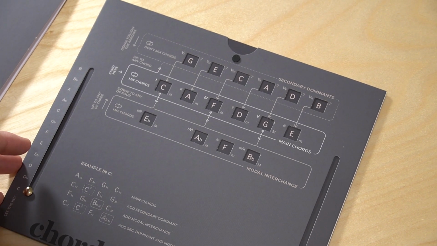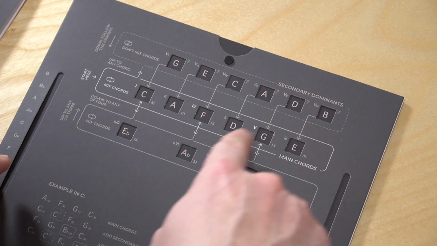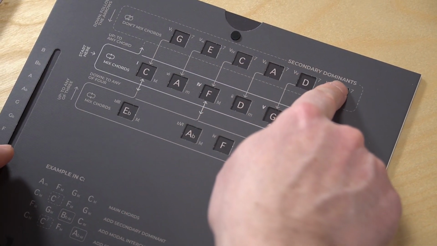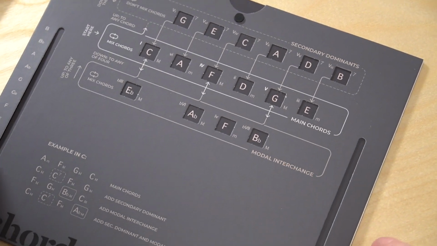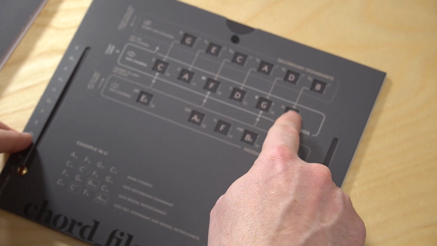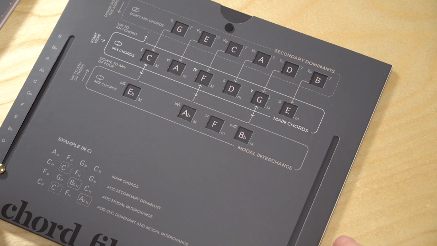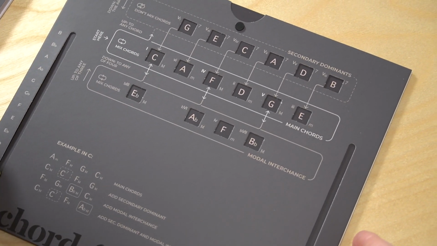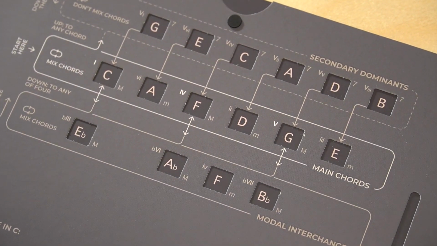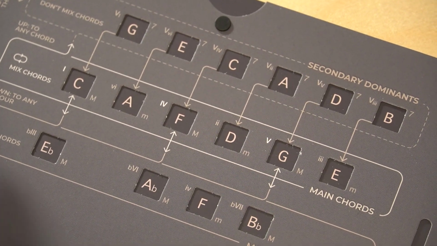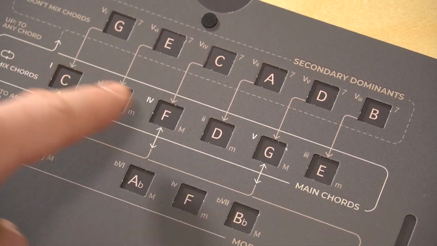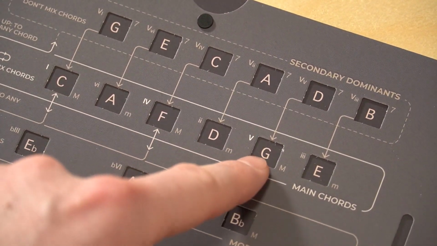Looking again at the front side, you can see the chords organized into three sections: main chords, secondary dominants, and modal interchange. The middle section, main chords, contains diatonic chords that naturally occur within a key we set. You may start with any chord and create progressions freely within this section. The main chord degrees of the key are highlighted in white: tonic 1, subdominant 4, and dominant 5.